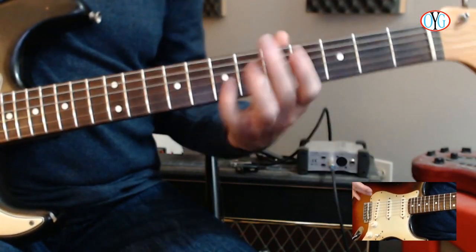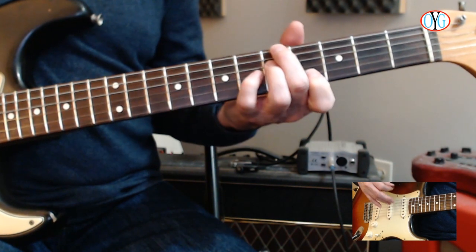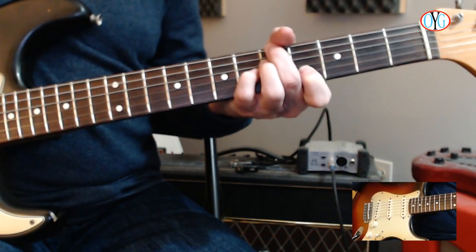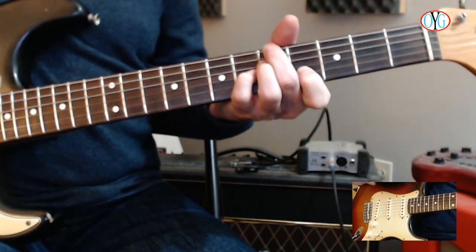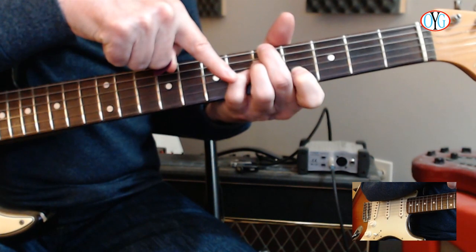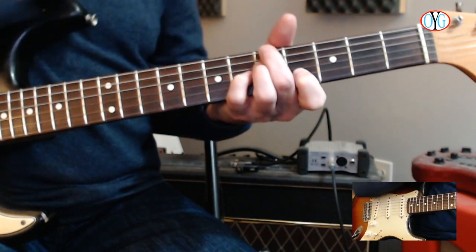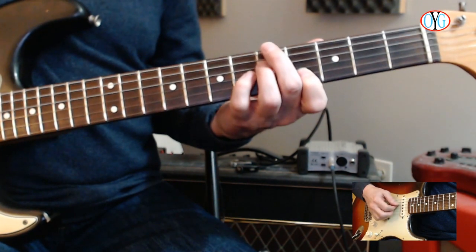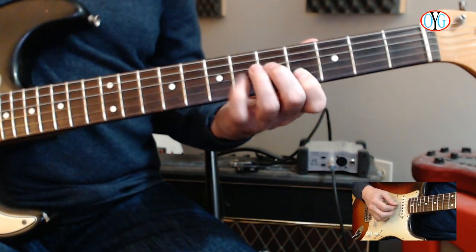Okay, well, what if you want to play a dominant 7 flat 5? Well, you know you need the flat 5. It would be nice to have the flat 7 and the 3. Oh, so maybe we don't need the 1. So you just play that.